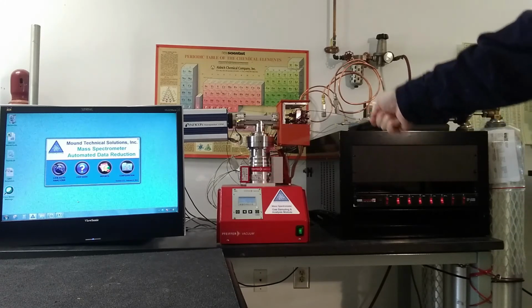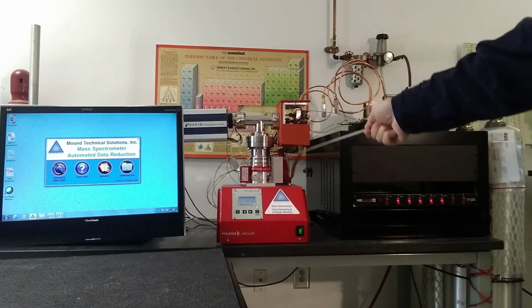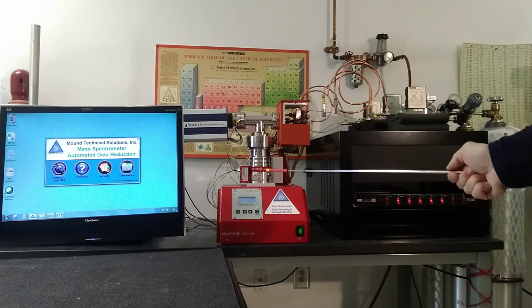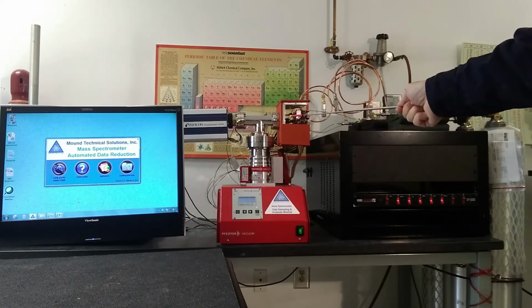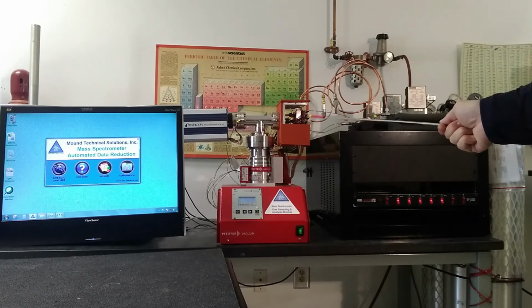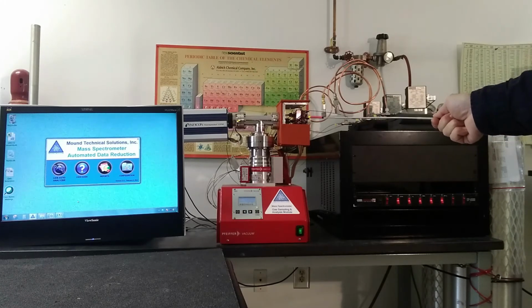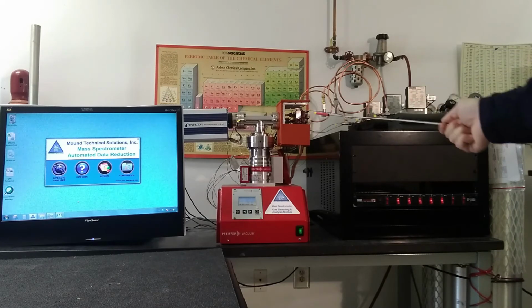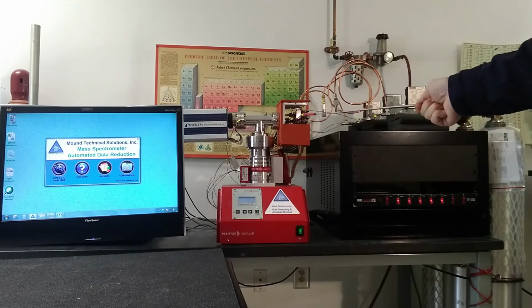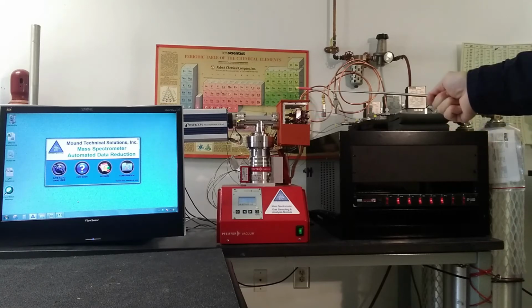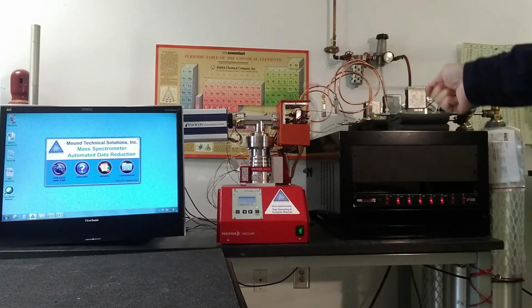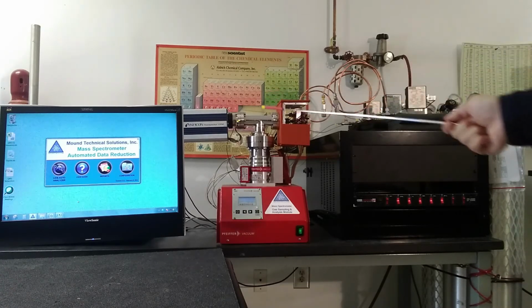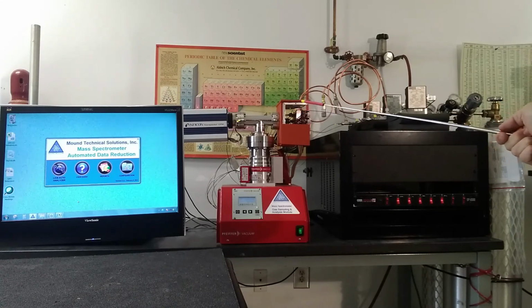Our two-stage vacuum station is a turbomolecular pump backed up by a diaphragm roughing pump. The inlet system, in this case, is one of our multiplexed inputs. This particular one is an 8 capillary input switched by electronic valves, so we can automatically or manually select which of the 8 capillaries we want to introduce to the sample chamber.